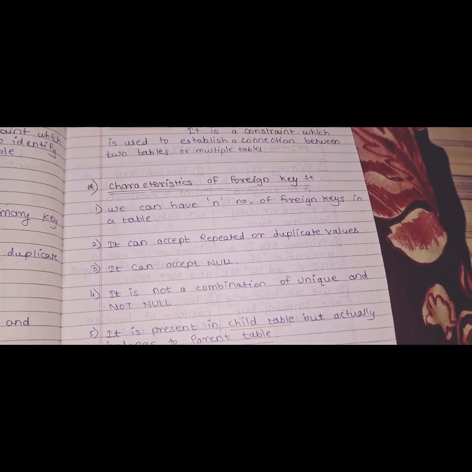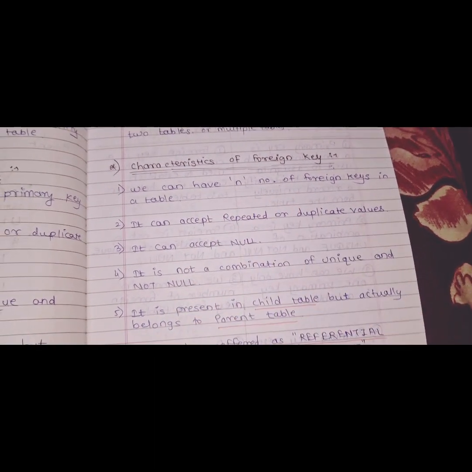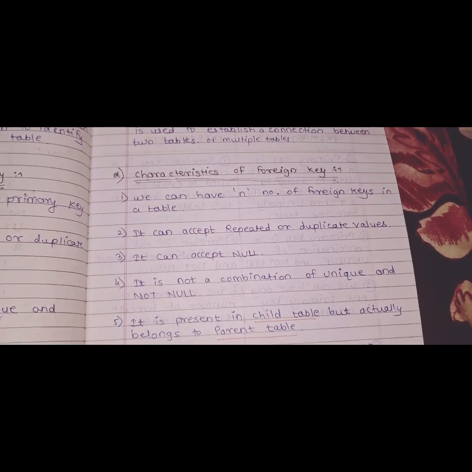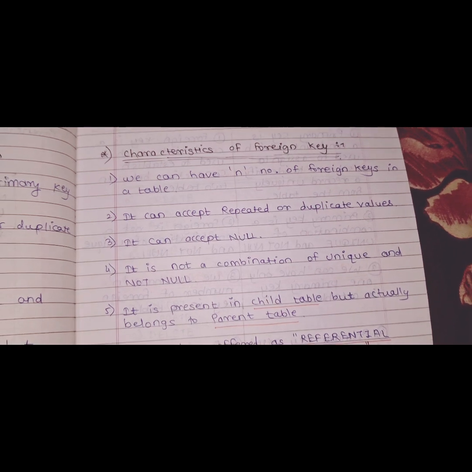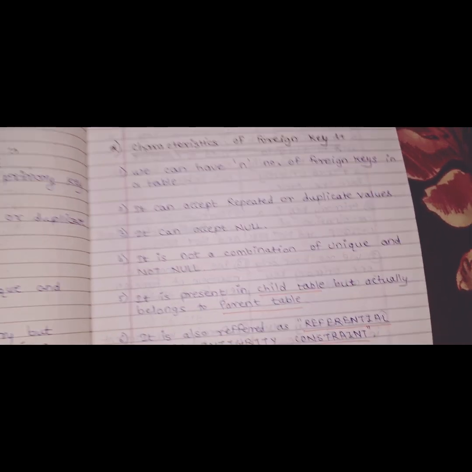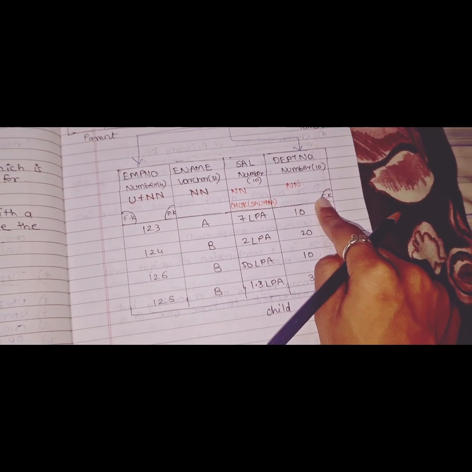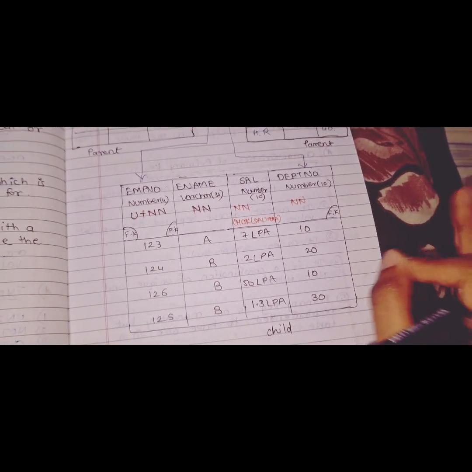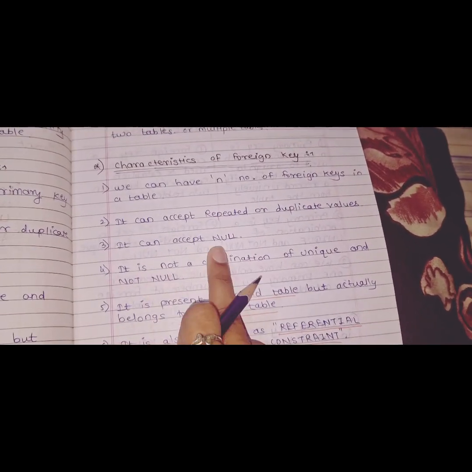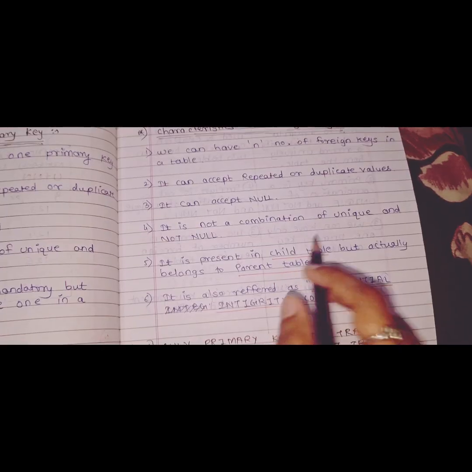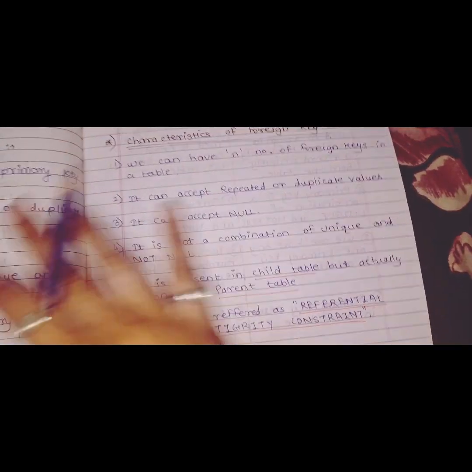Let's understand the characteristics of a foreign key. We can have n number of foreign keys in a table, like one table can have 2 or 3 or n number of foreign keys. It can accept repeated or duplicate values. Here in the department number we have duplicate values, and in the same way a foreign key can accept duplicate values. It can accept null values. It is not a combination of unique and not null. These three characteristics are opposite to the primary key.